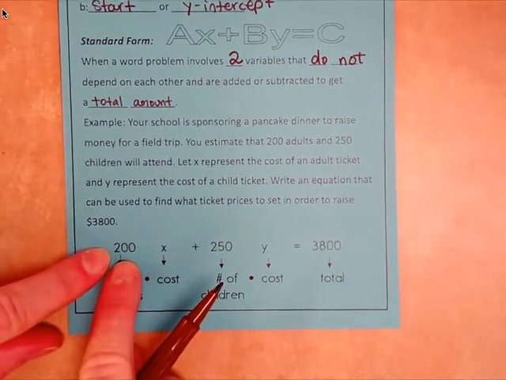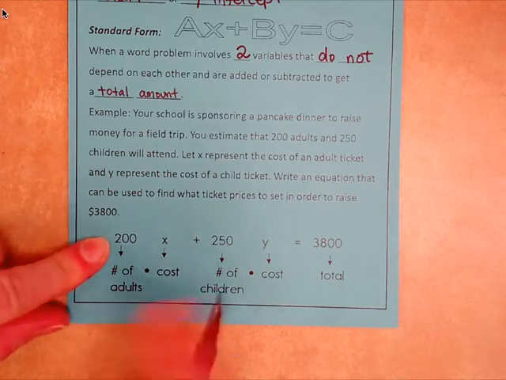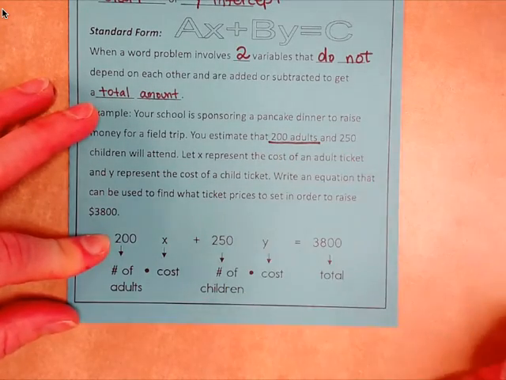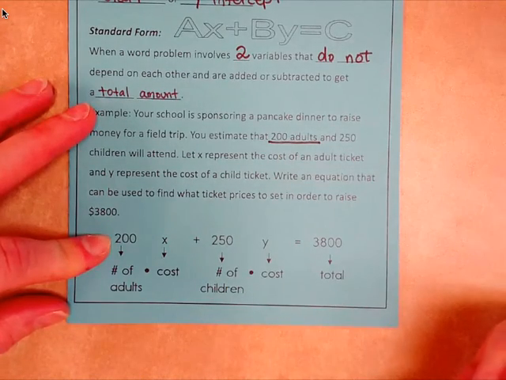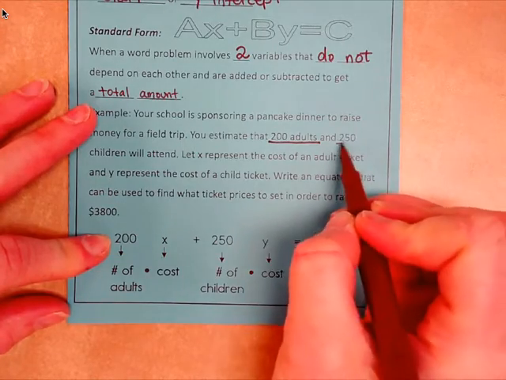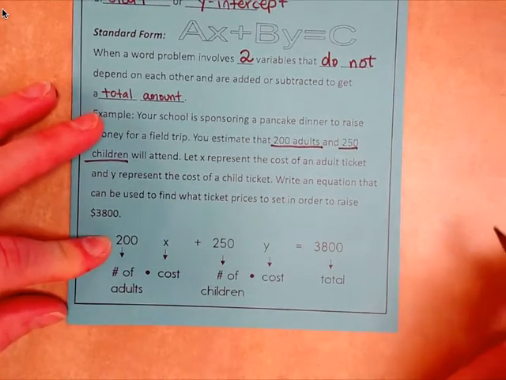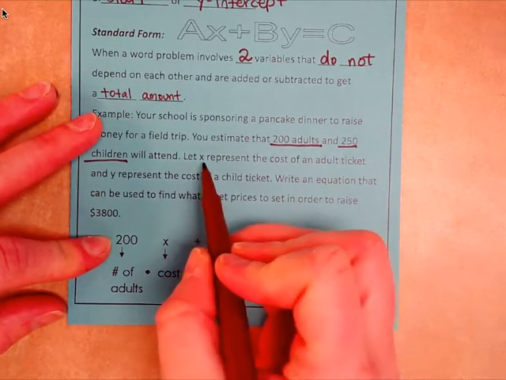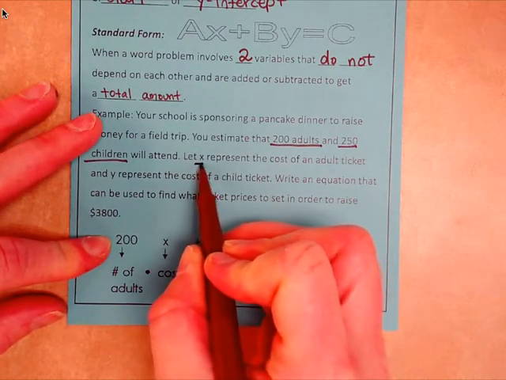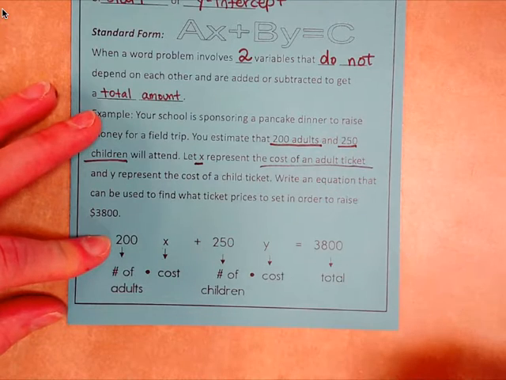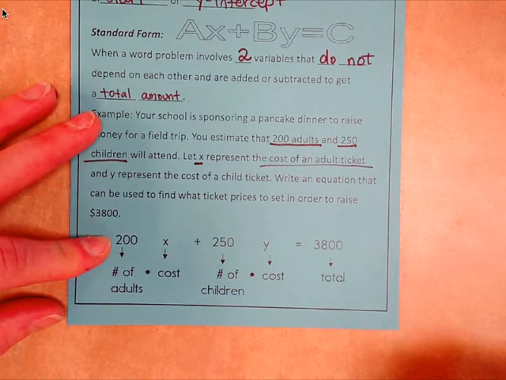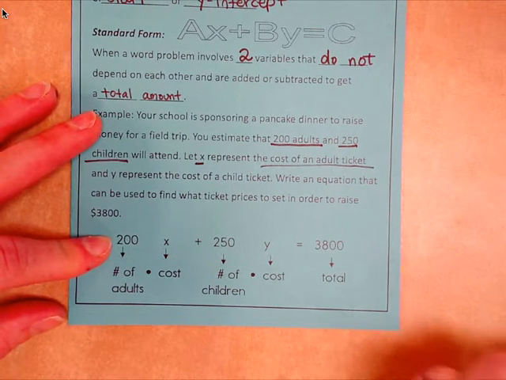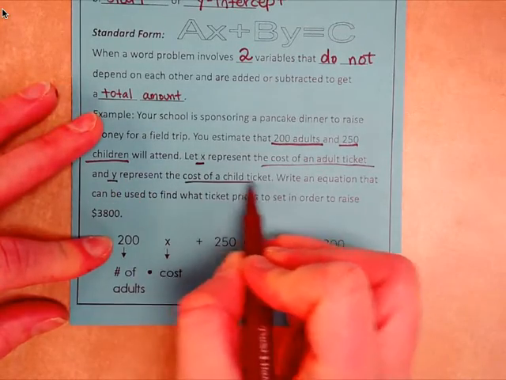So see how 200 is the number of adults, so underline 200. And 250 is the children. So there's 250 children, 200 adults. And then we have the variable X is the cost of an adult ticket. Underline these with me. And Y is the cost of a child ticket.